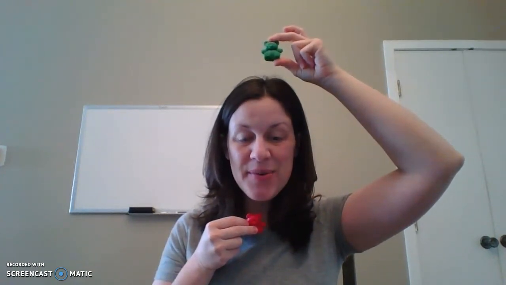Which bear is above Mrs. Hanson's head? The green bear is above. Which bear is below Mrs. Hanson's head? The red bear is below. So we can see above or over, below, under. Got it? All right, so now we're going to get our paper.